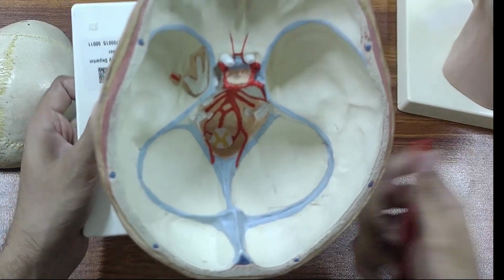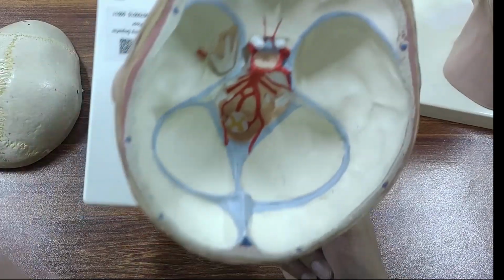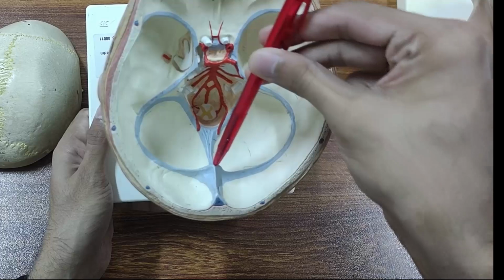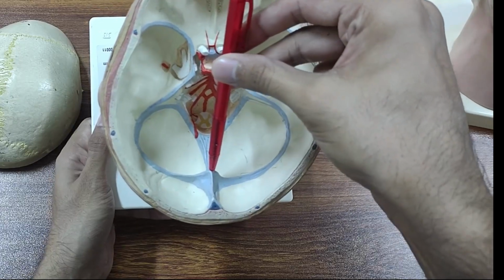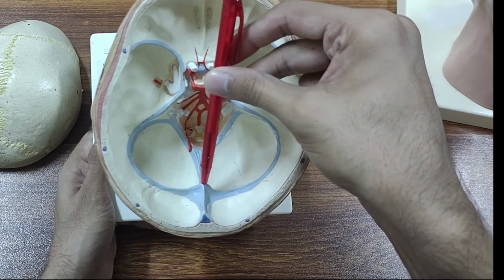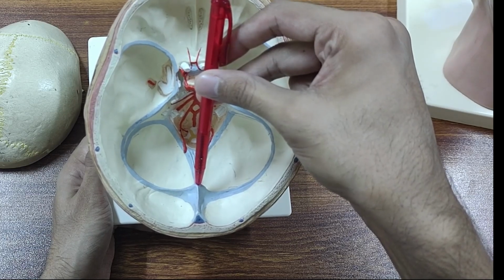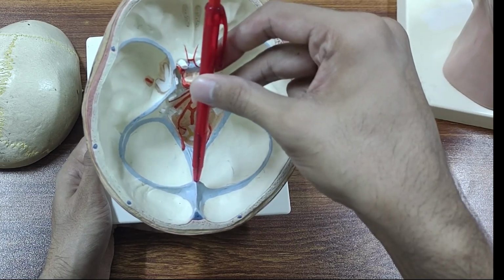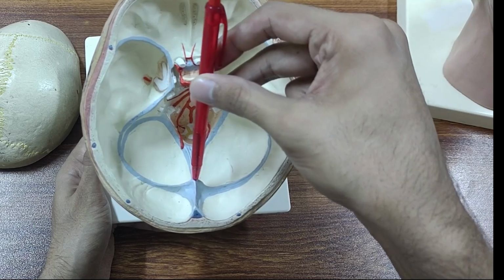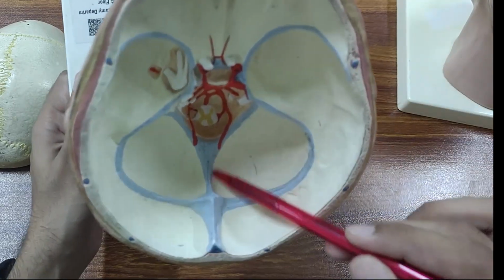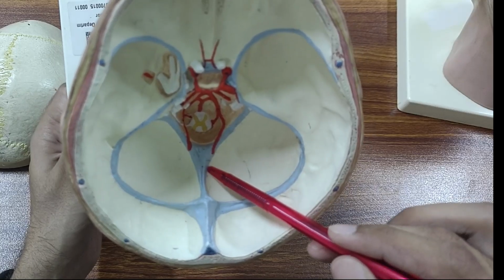Not to confuse it with another sinus, which is the straight sinus that we cannot see over here, because that straight sinus is in the tentorium cerebelli. That's just a sheet of dura mater that separates the cerebrum from the cerebellum below. So in between that layer or junction, we have the straight sinus. But over here, we have the occipital sinus.